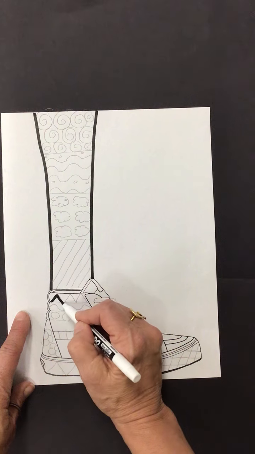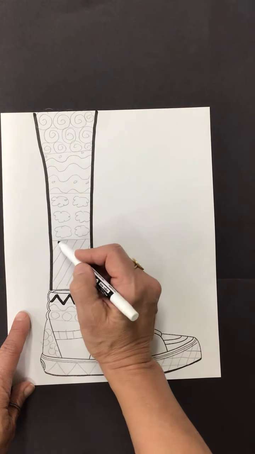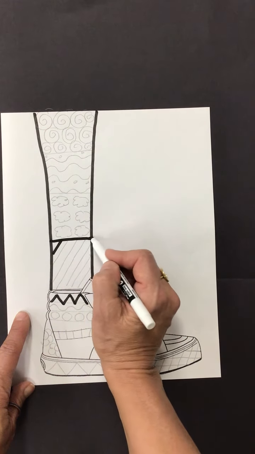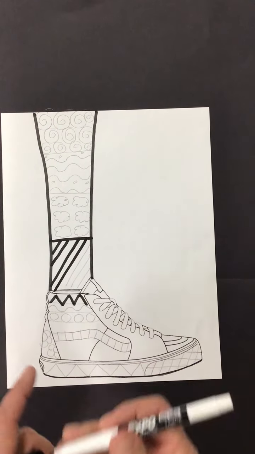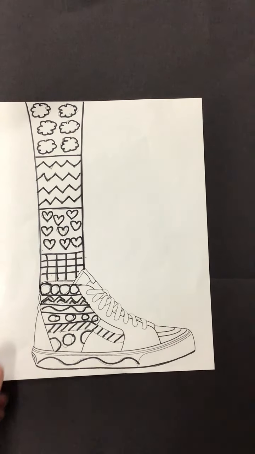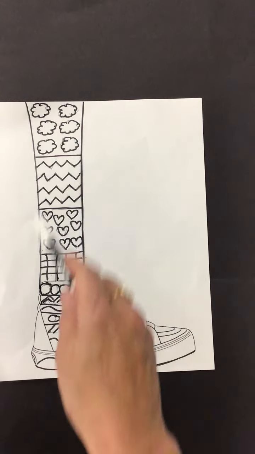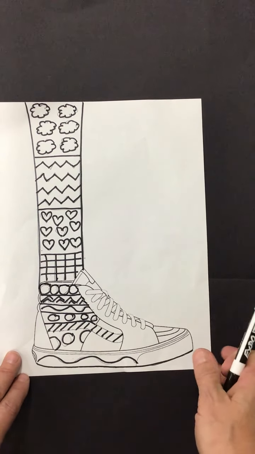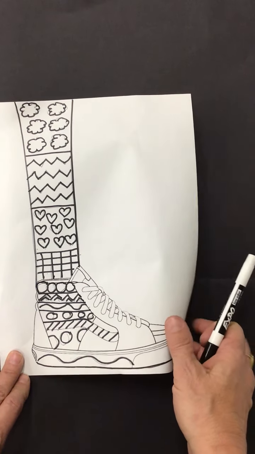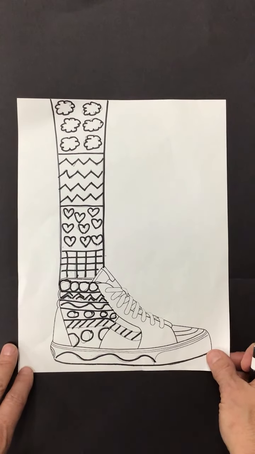So all of my patterns, all of my horizontal lines, so that it looks something like this. Okay, so you can see this one's all been Sharpied. Okay, if you need to pause the video while you are Sharpieing your lines, feel free to do that.